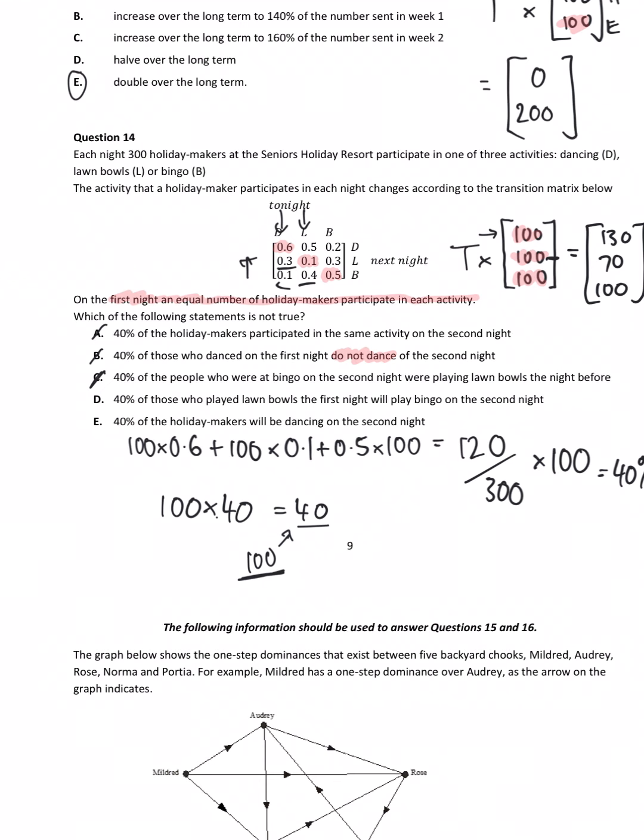D, 40% of those who played lawn bowls on the first night will play bingo on the second night. So what I might quickly do is rub out all the stuff in the transition matrix. What we're doing is looking at those who did lawn bowls on that first night, and 40% of those will go to bingo. So we've got that transition there. So that one's correct as well.